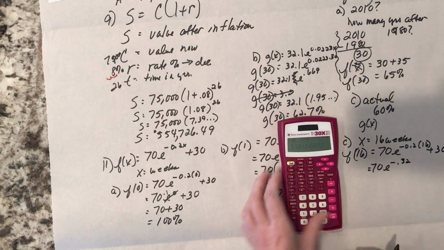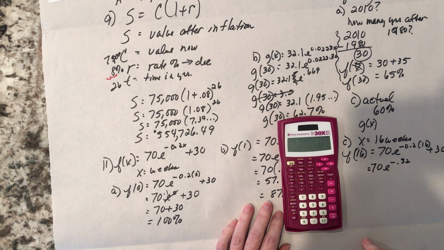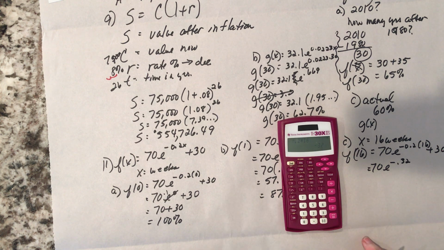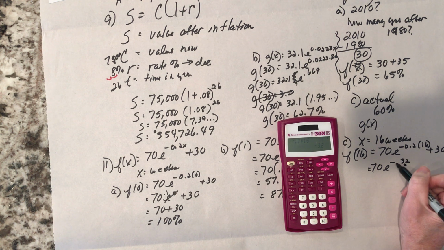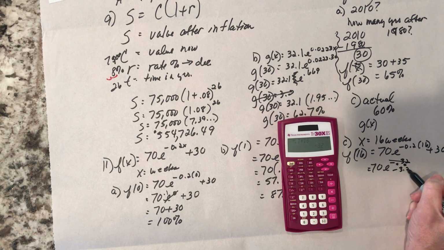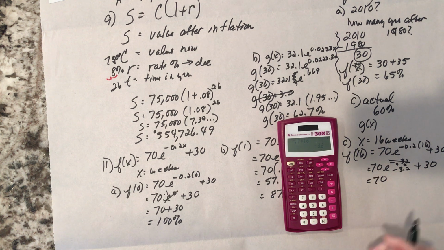Plop that in your calculator just to be sure. Negative 0.2 times 16, negative 3.2. Oh, yeah, one place. Sorry about that. That's why I checked it. So now we've got to find e to the negative 3.2, plus 30.